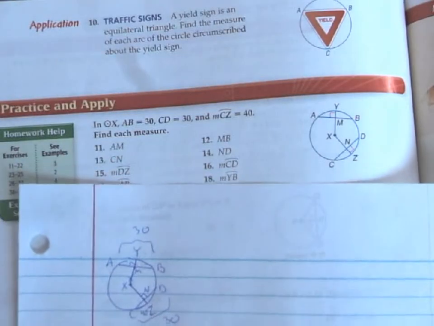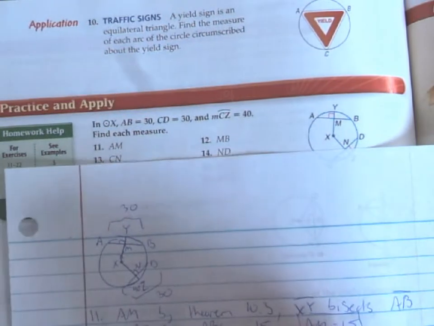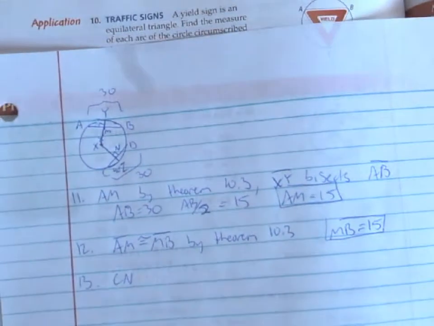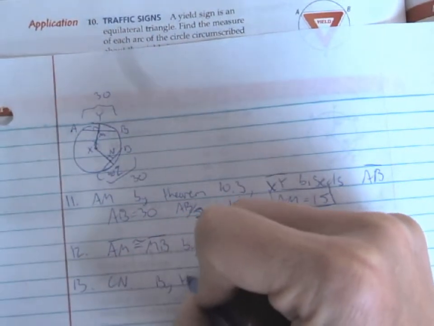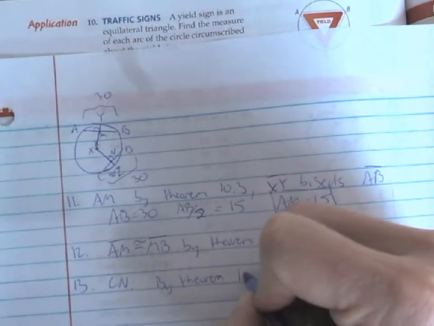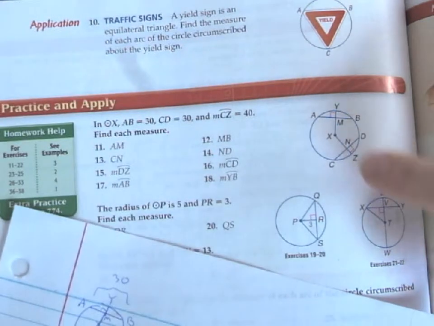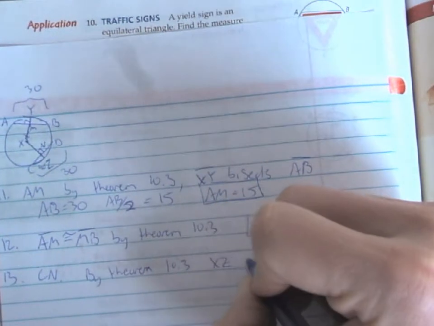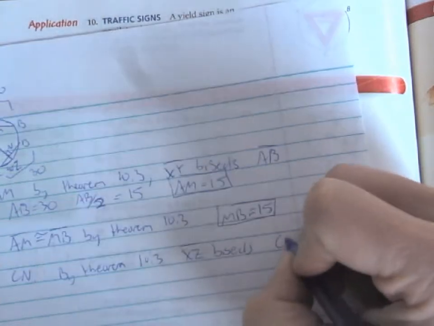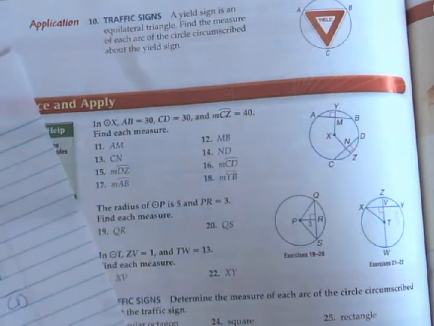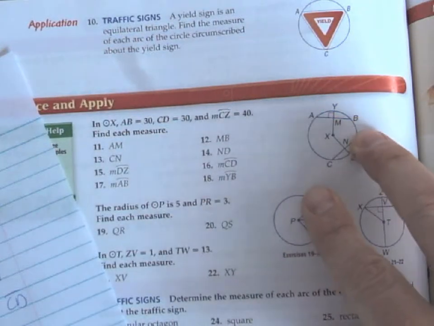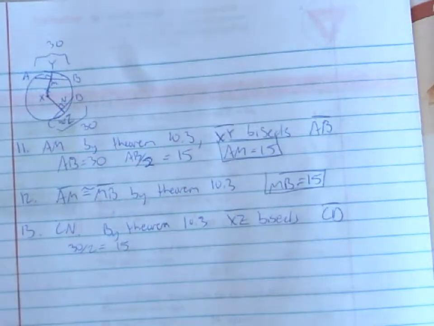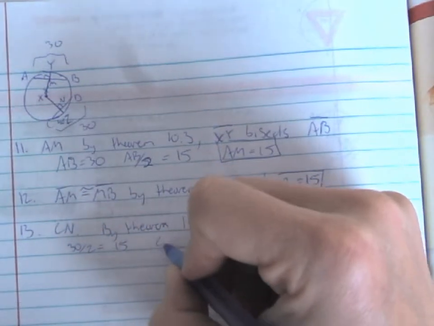Okay, 13 is asking us for CN. That's that guy. And that's going to be very similar to number 11. So we're going to say by theorem 10.3, XZ bisects CD. Bisects again means cut in half. So we know it's 30 to begin with, right? CD, that full thing was 30. So if I cut it in half, I'm going to get 15. So 30 divided by 2 equals 15, and I got CN is equal to 15.